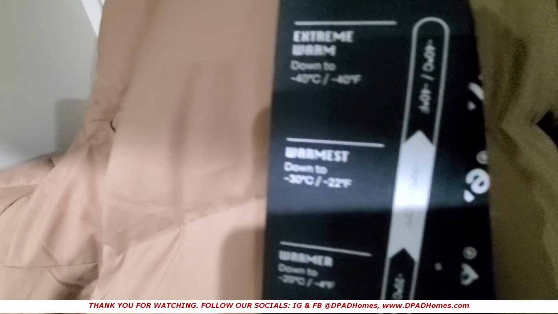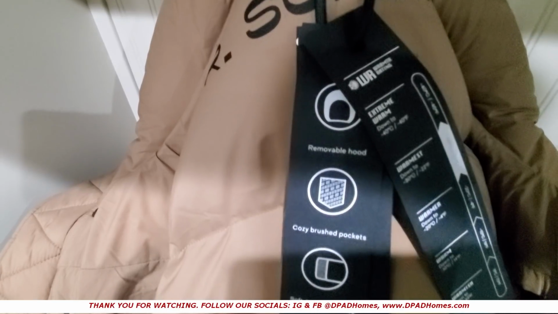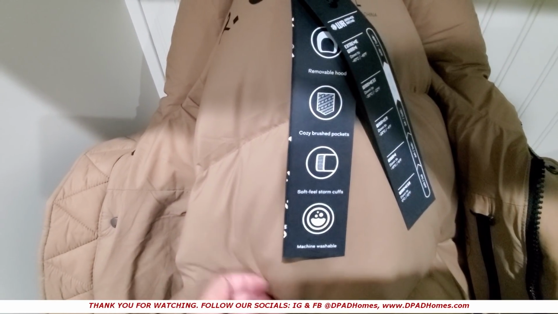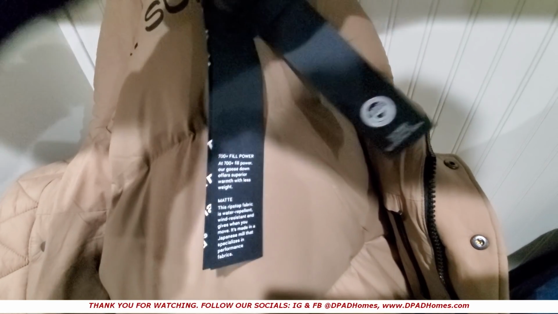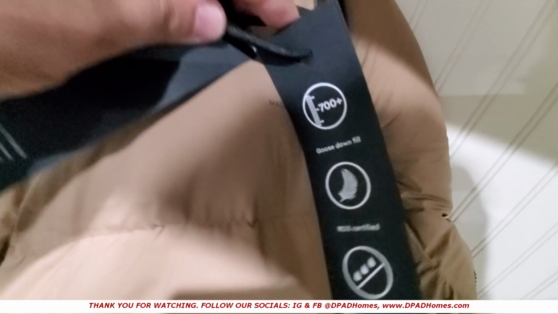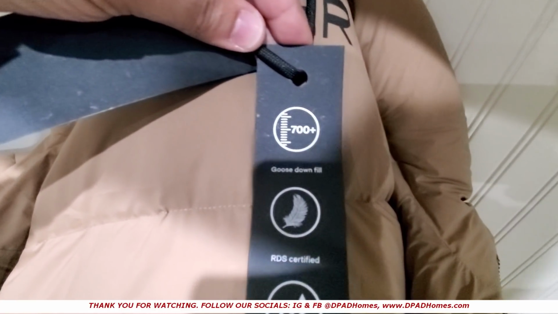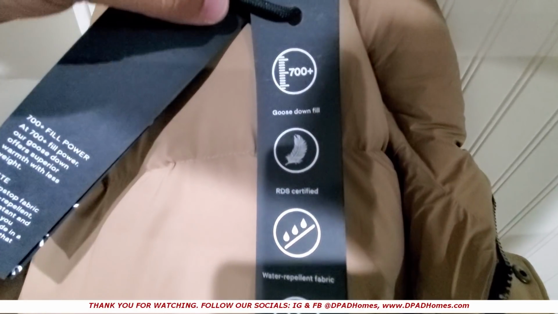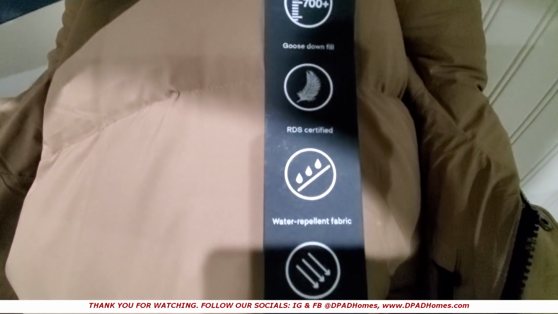So as you can see, this one's good for down to minus 30 degrees. Removable hood, nice pockets, soft feel. It definitely feels soft. Good thing, machine washable. Yeah, needs a wash. Like I said, 700 plus goose down fill, which is supposed to be one of the highest ones. A lot of the other warm jackets that we were looking at earlier, like in Sport Check, for example, were only 550. So this is even warmer.